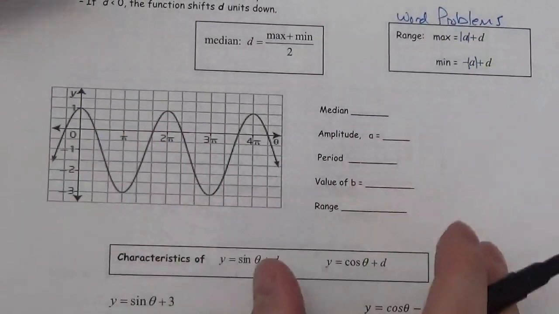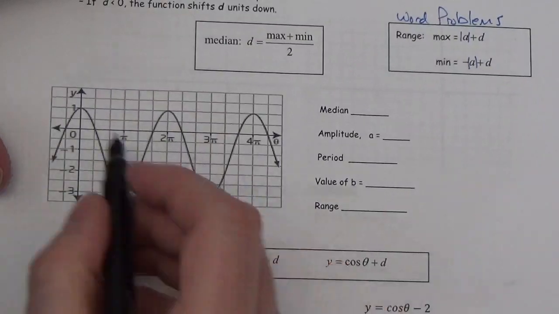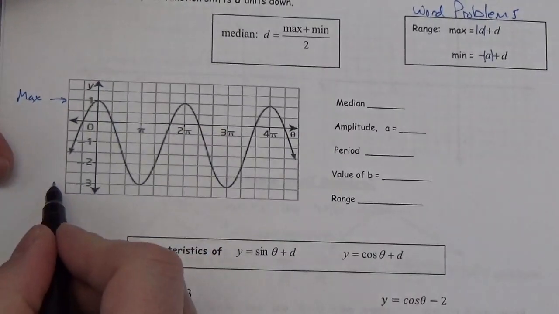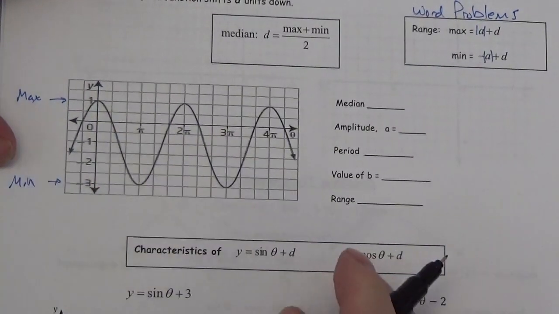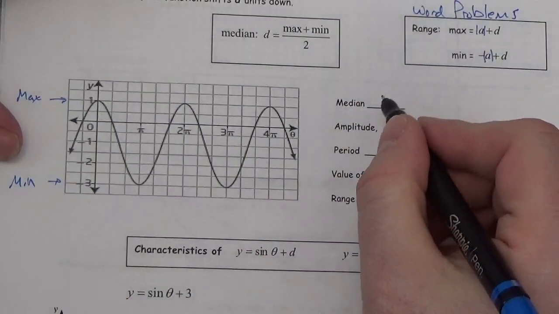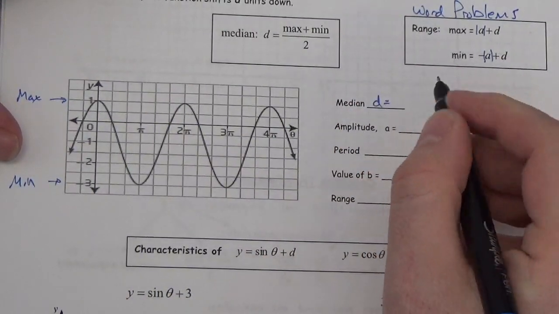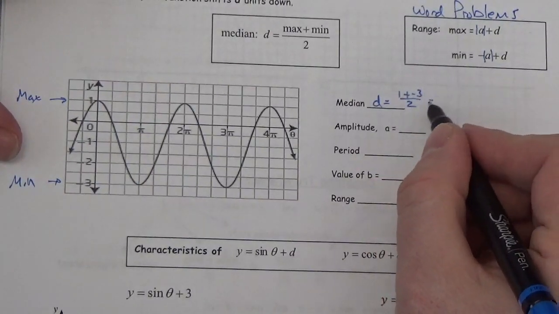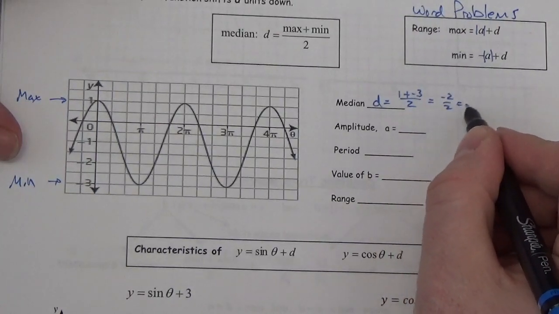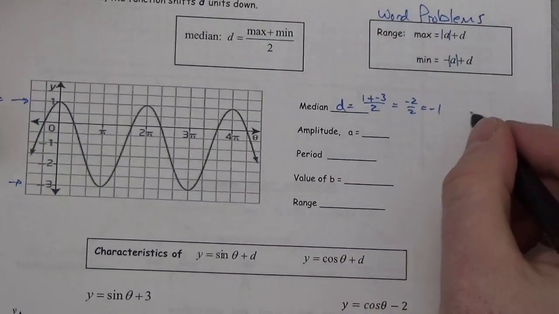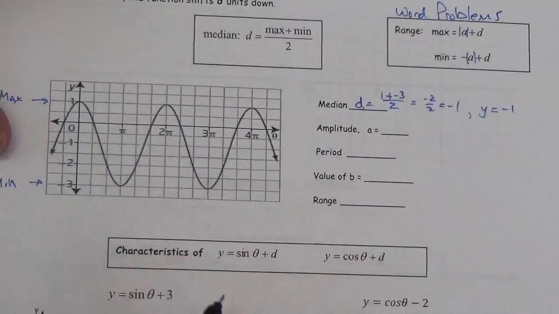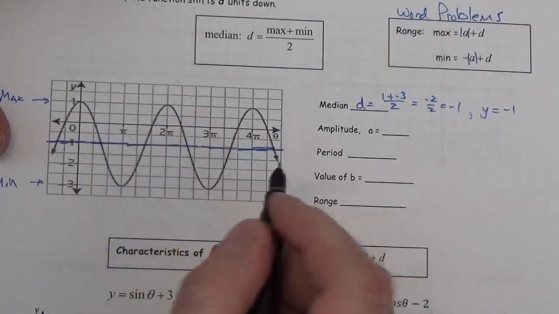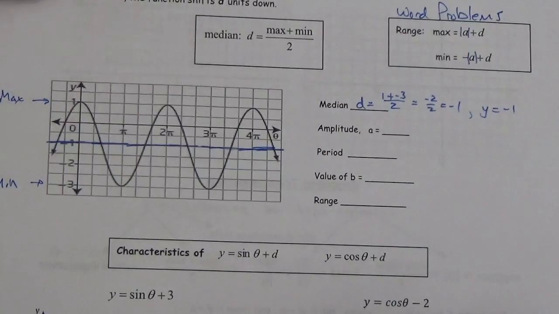So here, we can see that our maximum value for this particular graph is going to be 1. This is our max. Down here, we see our min at -3. So our median is going to be the d value, which is going to be the max plus the min over 2. That's going to be -2 over 2 or -1. So we get this median line here at y equals -1. And in fact, if I come over here and just draw a line along y equals -1, you can see that it cuts this graph in half.